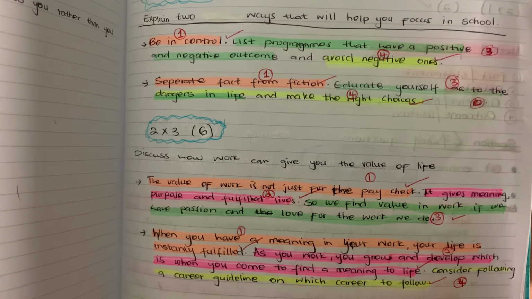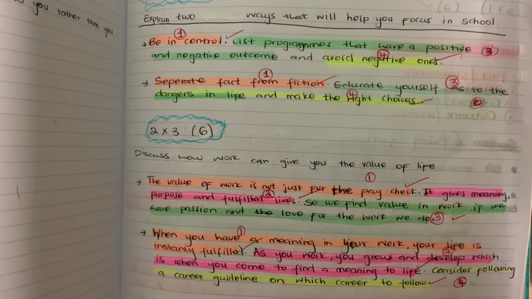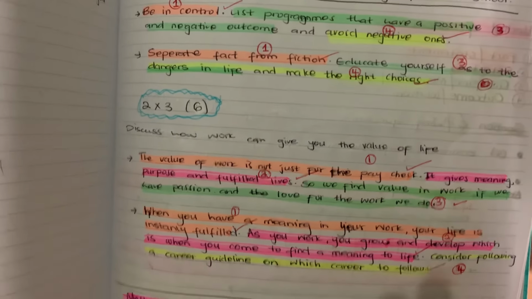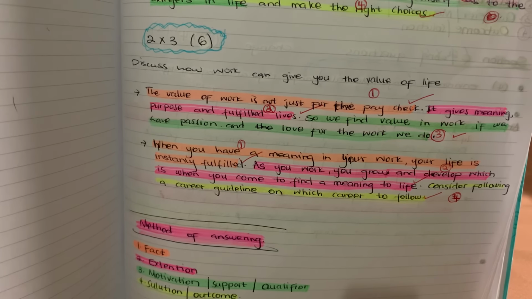Consider following a career guideline on which career to follow, if you are confused. I am trying to show you how to answer life orientation questions. I showed you the method of answering: you should include effect, extension, motivation, and solution when answering life orientation questions.